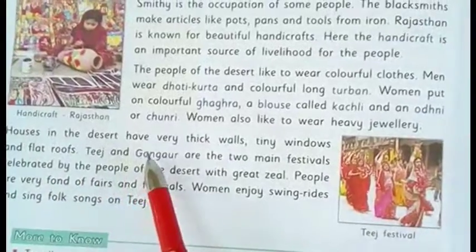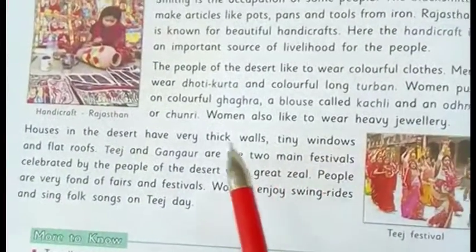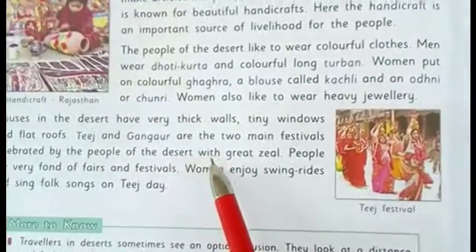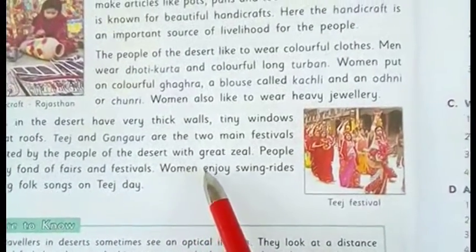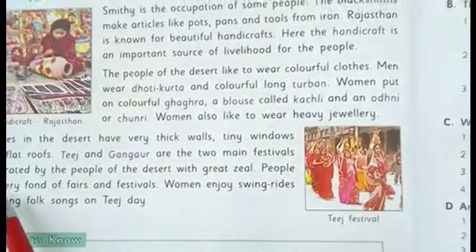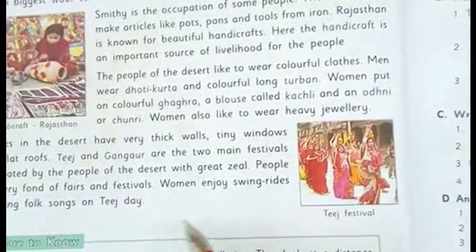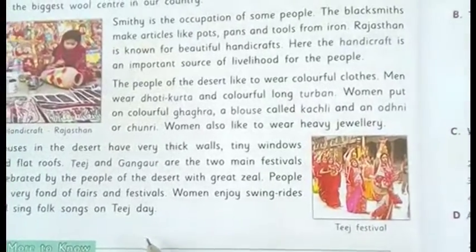Houses in the desert have very thick walls, tiny windows, and flat roofs. Tej and Gangaur are the two main festivals celebrated by the people of the desert with great zeal. People are very fond of fairs and festivals. Women enjoy swing rides and sing folk songs on this day.